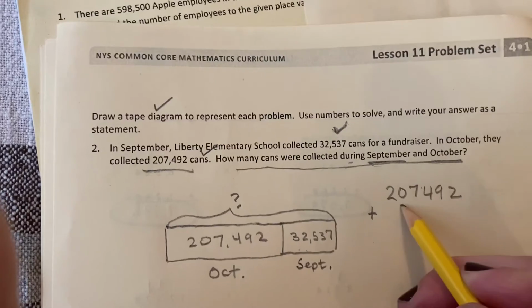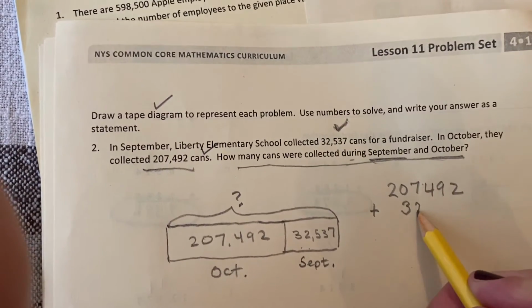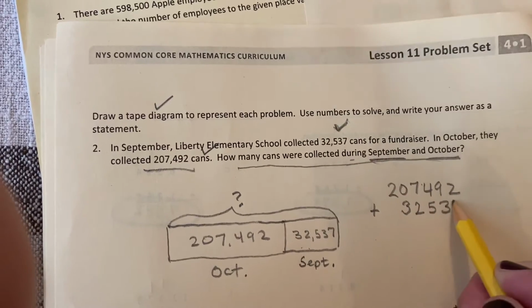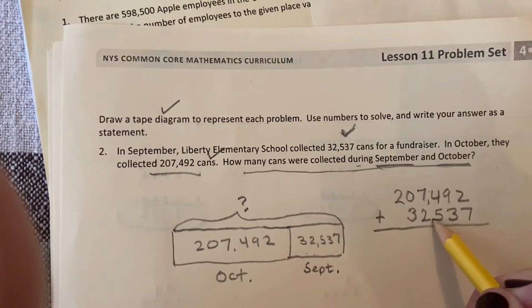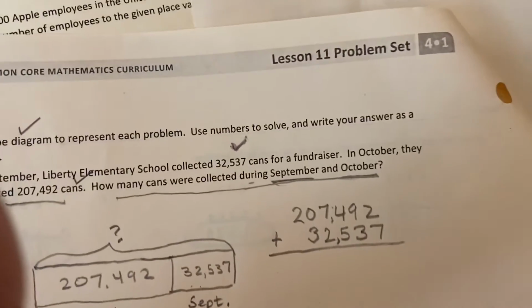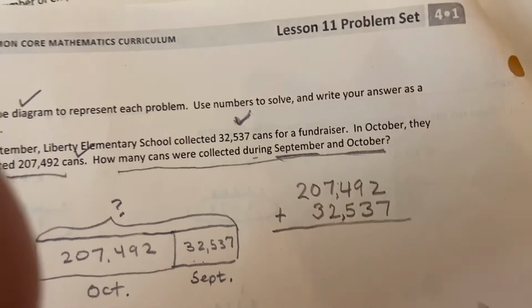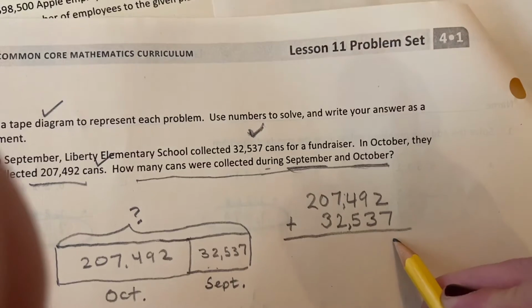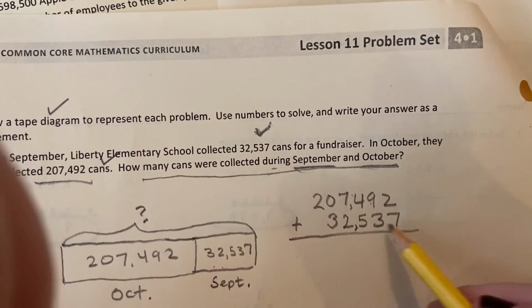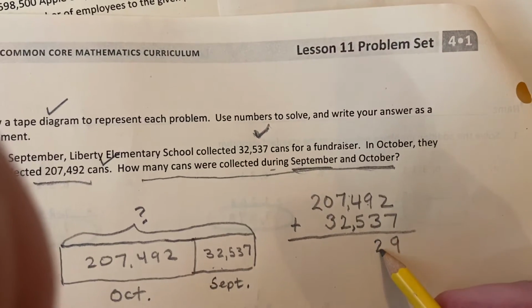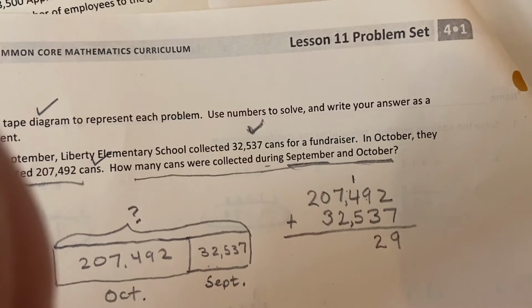So that 32,000, I have to make sure I line it up under my 10,000s column. And it neatly lines up like that. Commas certainly would help. Don't make them too big because sometimes it confuses students. And there it is. So you're going to go ahead and add. And of course, there's going to be a little regrouping. 2 and 7 ones is 9 ones. 9 tens and 3 tens is 12 tens. So I'm going to bring my bundle of 10 tens into the hundreds column.